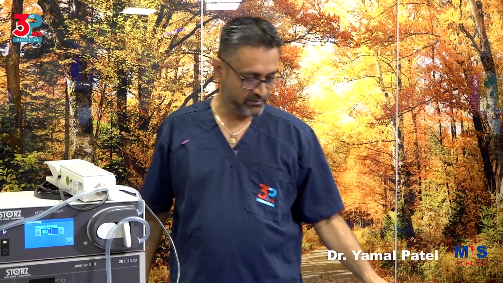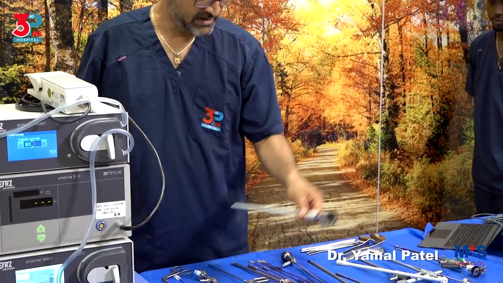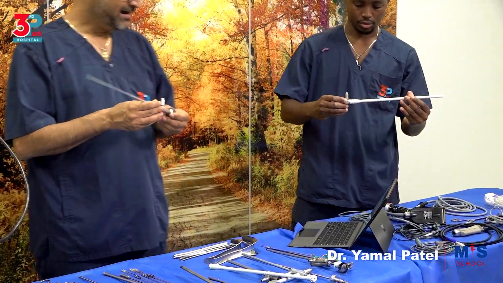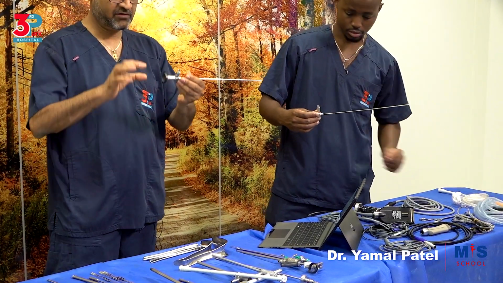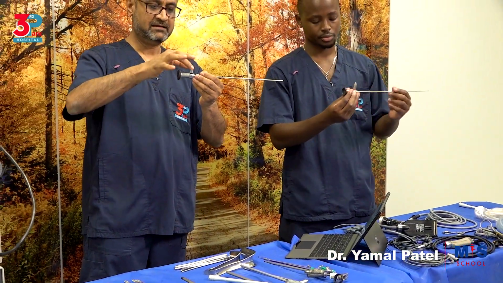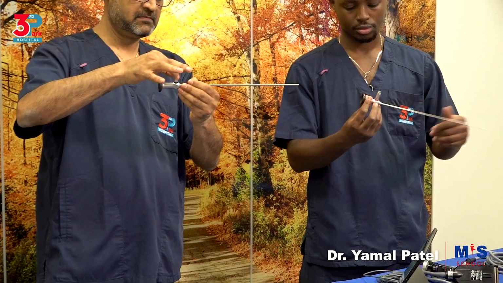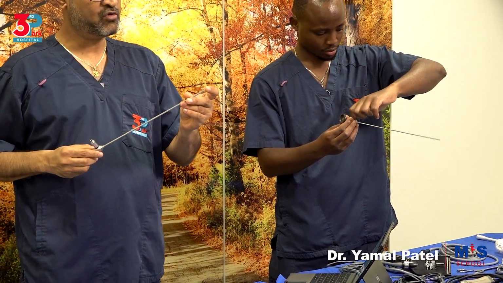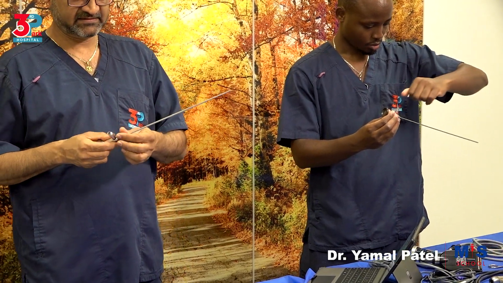Now we go into the instruments one by one. So we are starting with the telescope. So this is a telescope. A telescope consists of the eyepiece, the light adapter, the barrel, and you have the objective lens.